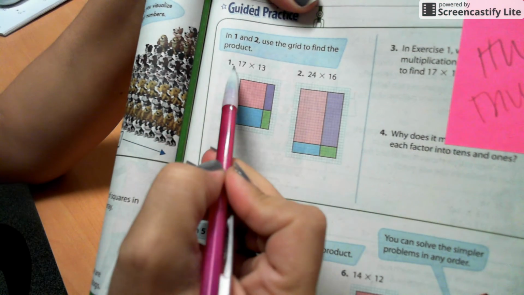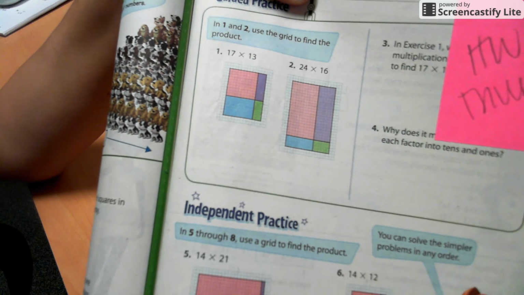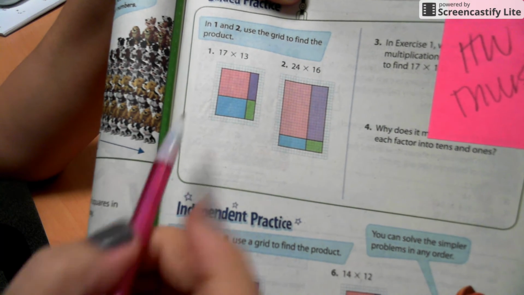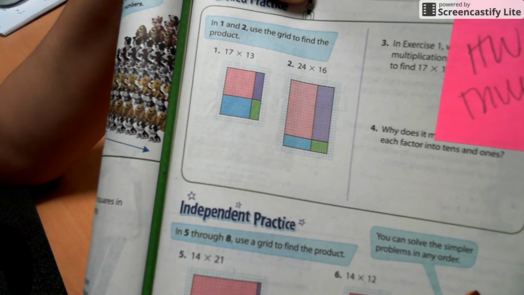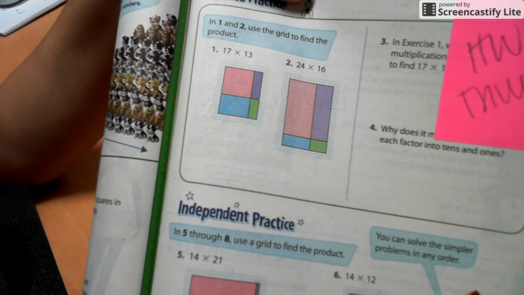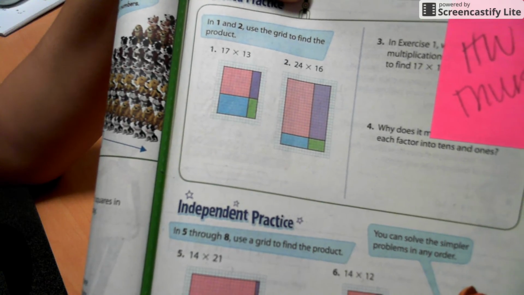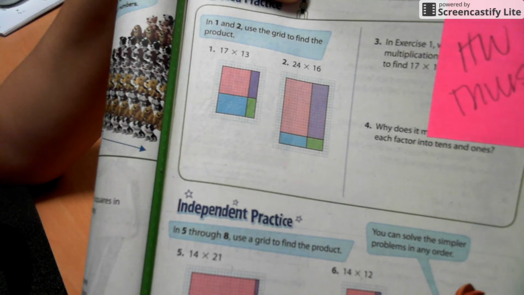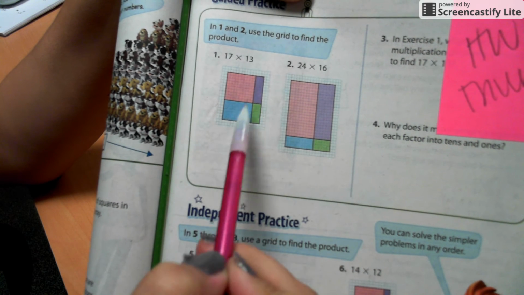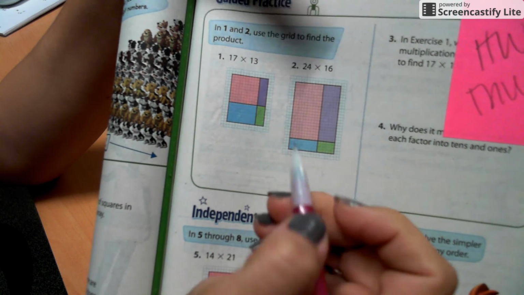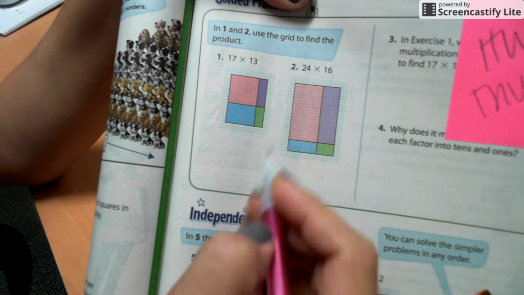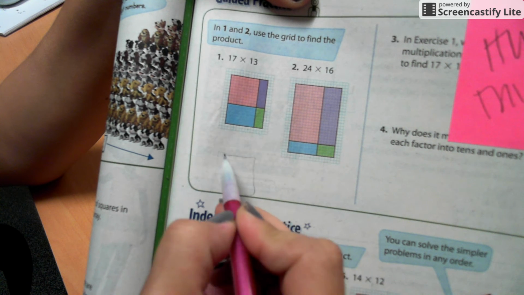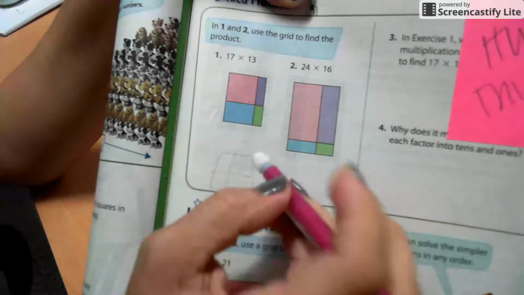So number 1 says 17 times 13. Now, I want you to look at this array right here, also known as an area model. I want you to think about what that looks very similar to that we have already done. It kind of looks like our box or window method. But here's how this one is a little bit different. In our box method, we just have our boxes that look like this, and we fill it in.